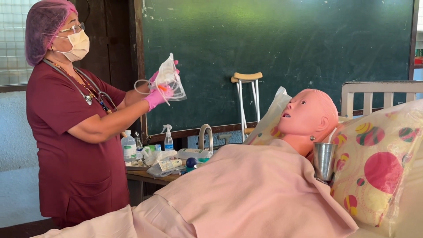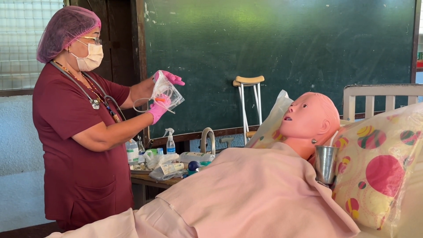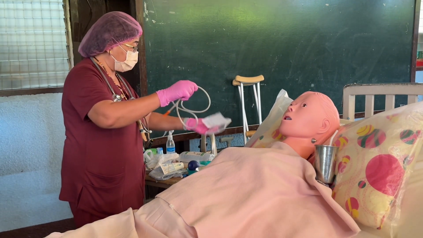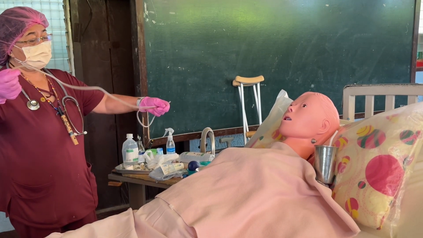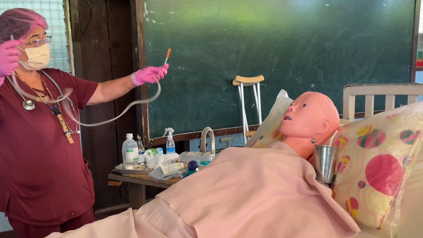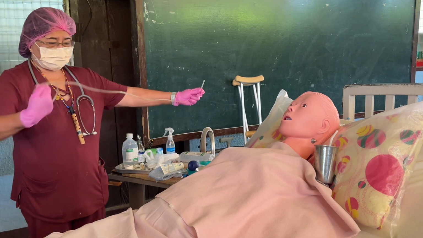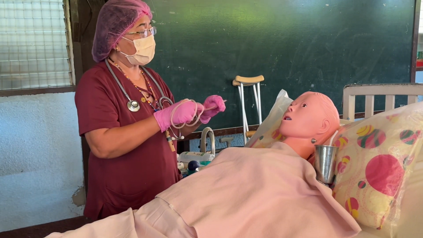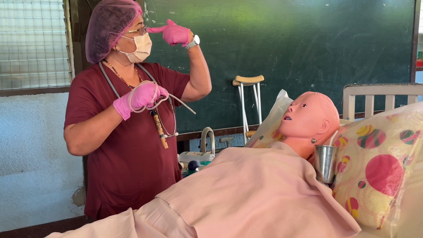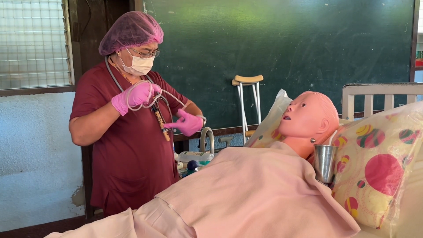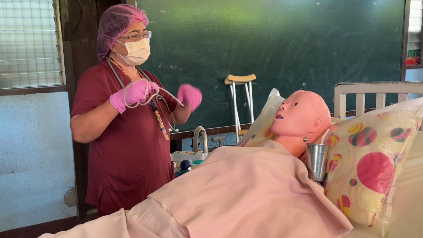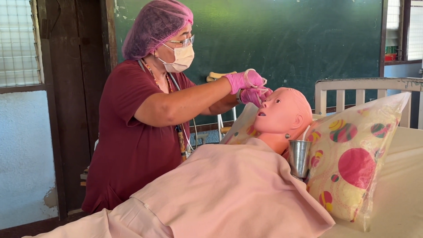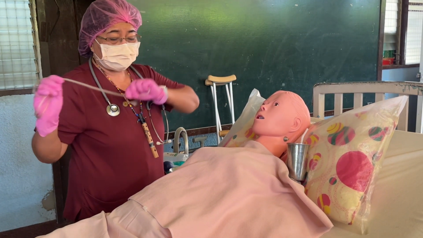So I've already checked the expiry date, the integrity, and any discoloration of the tube. French 18. So 18 is quite big, no? So after that, you check the integrity also of the tube. After that, now you measure the length from the earlobe to the bridge of the nose, bridge of the nose to the xiphoid process. In your advance, at least 1 to 2 inches below the xiphoid process. Okay? Earlobe to the bridge of the nose, then bridge of the nose to the xiphoid process.